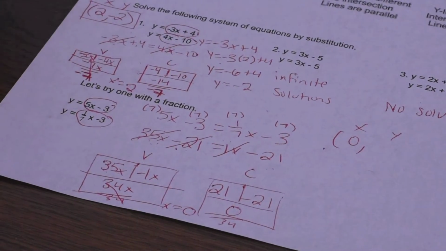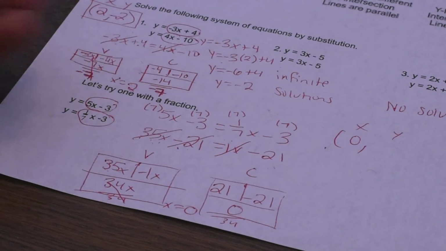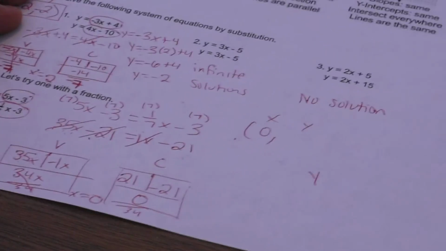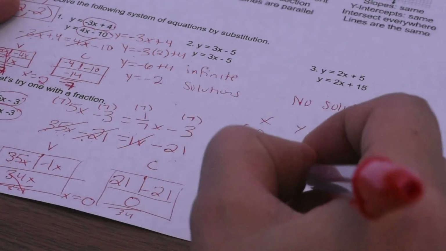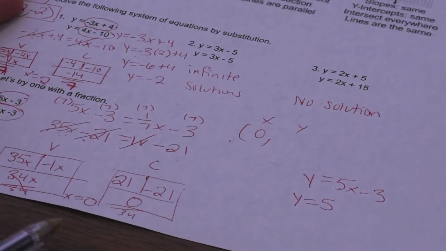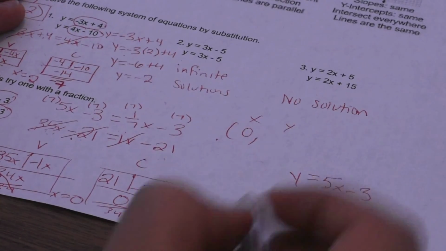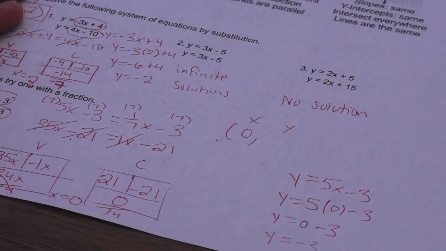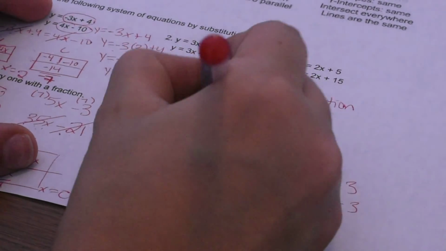Now we got to figure out the y. I have to plug in my x into one of these equations. I always choose the first equation just because it's easy and I don't want to deal with this fraction. So y equals 5x minus 3, right? Now we got to plug in for x. So 5x means 5 times x. y equals 5 times, we found out x was 0 down here. So I'm going to put 0 in parentheses and then subtract 3. y equals 0 minus 3. 0 minus 3 is just negative 3. So my y is negative 3. That's the point at which they will cross. They will intersect each other.